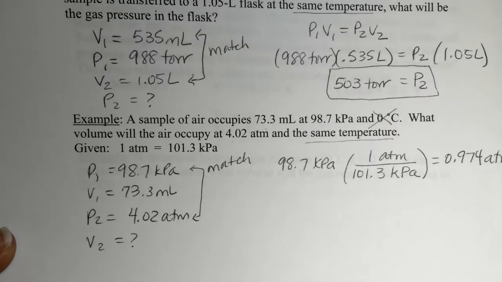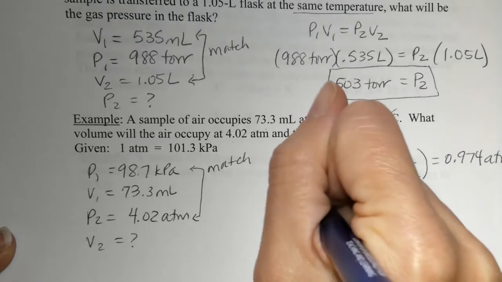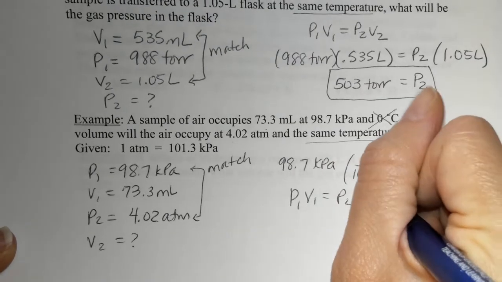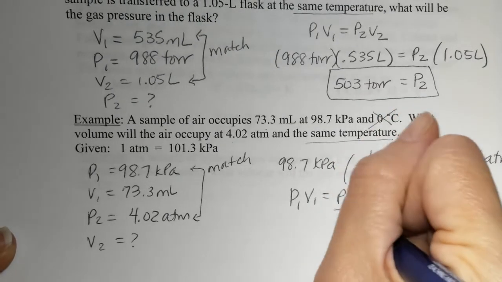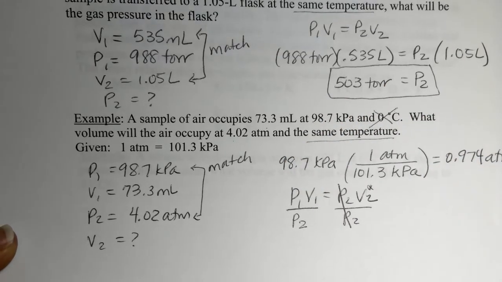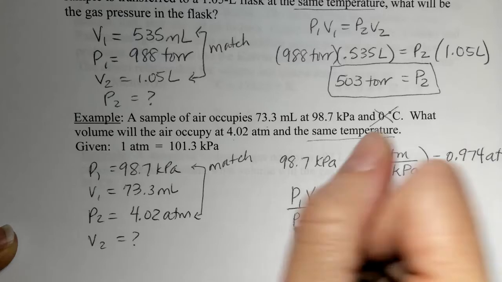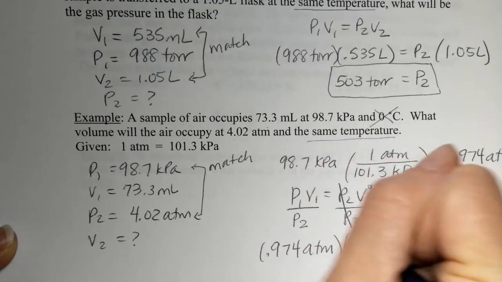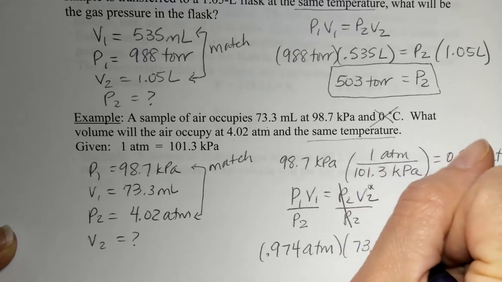So now I can plug in. So I've got my P1V1 equals P2V2. I'm solving for V2, so I'm going to divide both sides by P2. All right, so if it helps, move the formula around first. So I've got my P1 in ATM of 0.974. My initial volume was 73.3 milliliters.